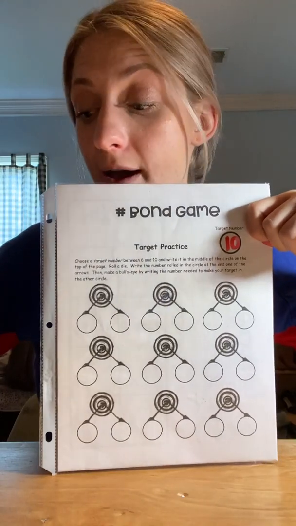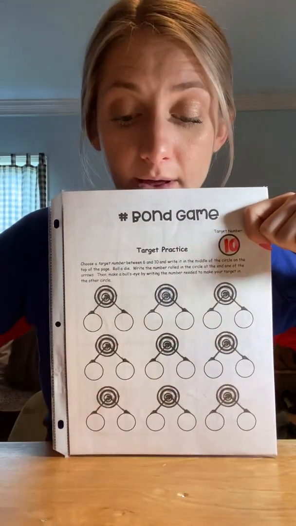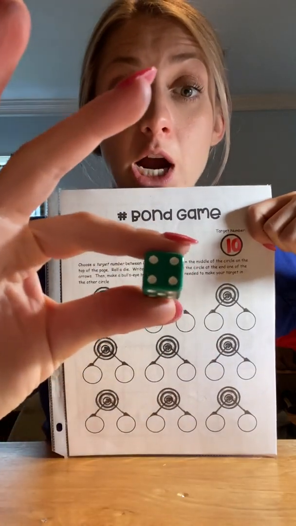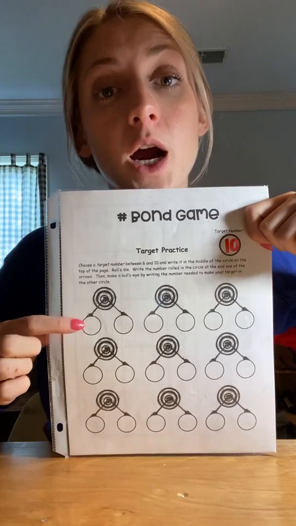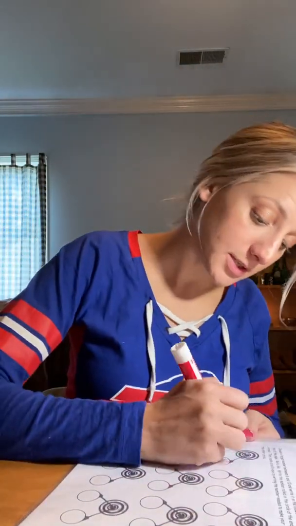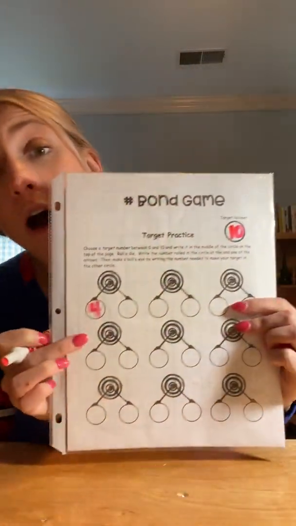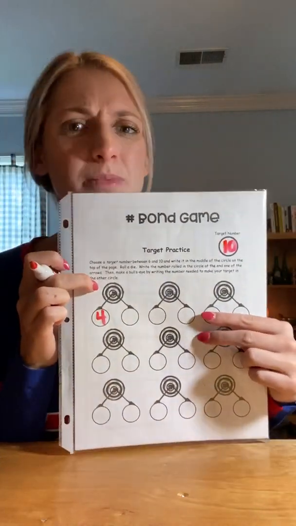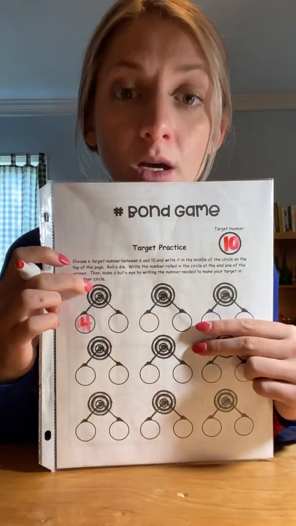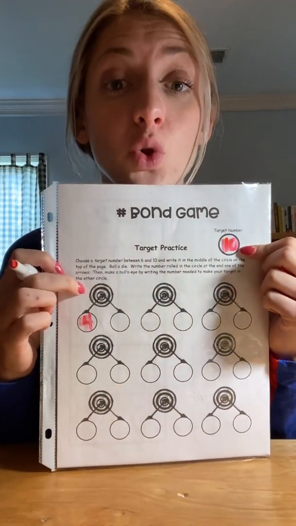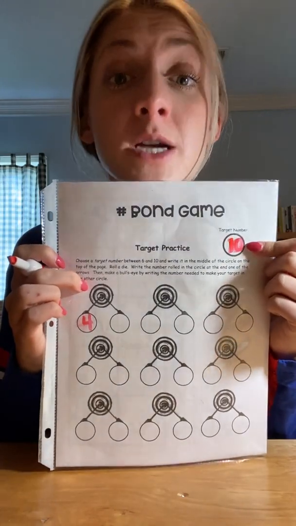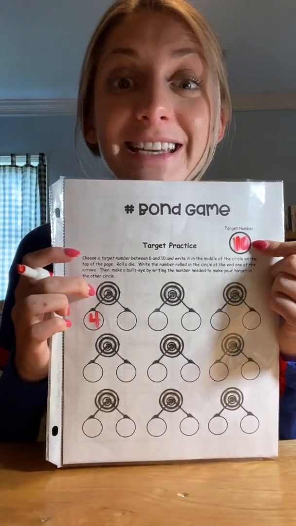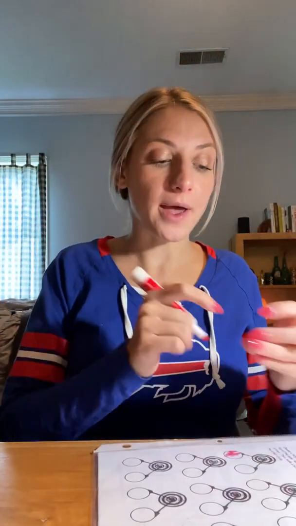So now I have my die. I'm going to roll it. Whoop. Okay, I rolled a 4. So my first part in my first number bond is going to be a 4. Now, wait a minute though. What's my whole number? I don't know what my whole number is. Oh, it's my target number. So the whole page, my target number, my whole number is 10. So I have to go 4 up to 10. Okay, let's do it.